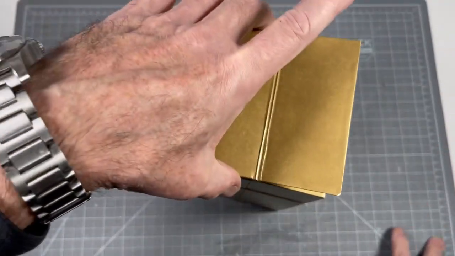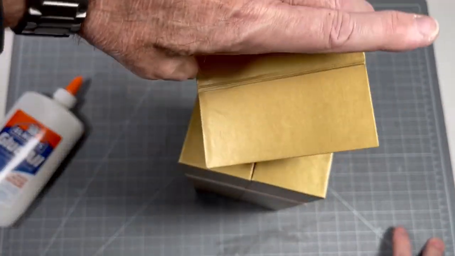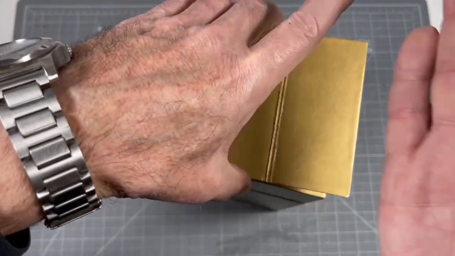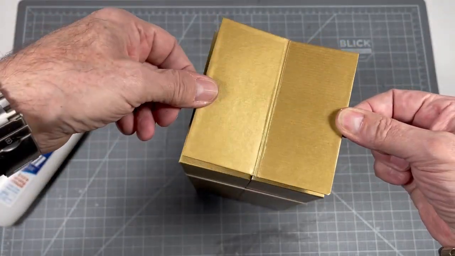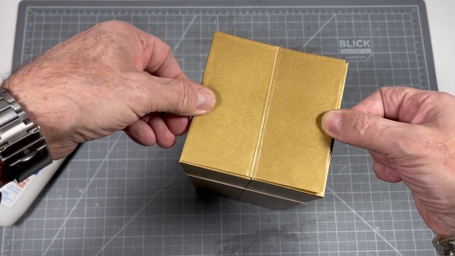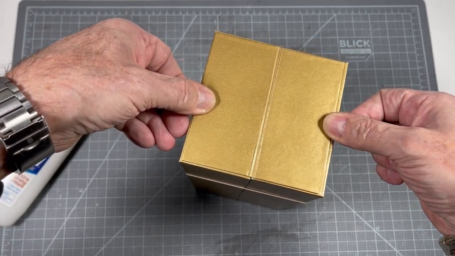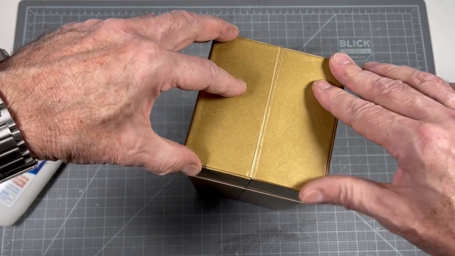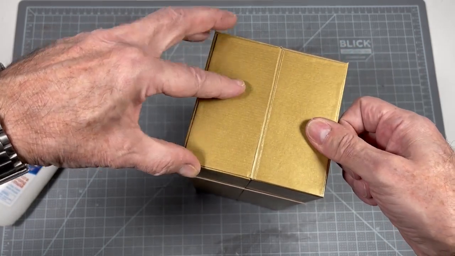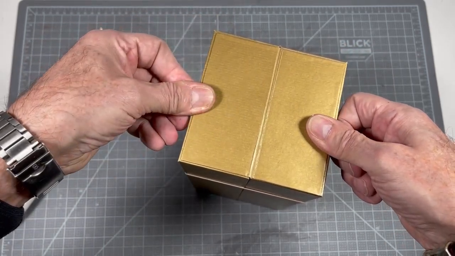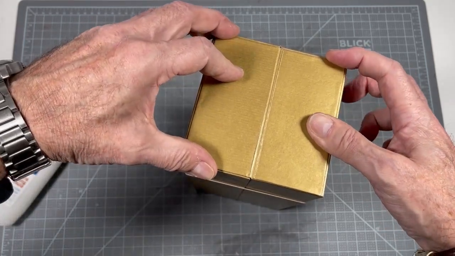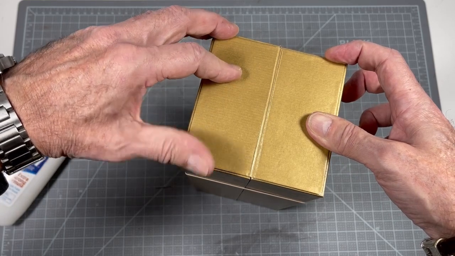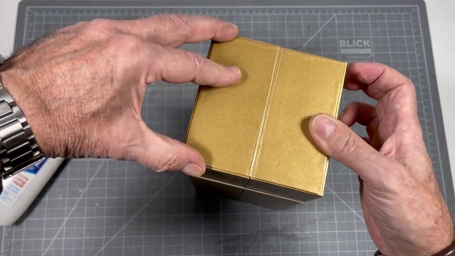I've got to make sure I get it in the right orientation. It is square. I do not want to do this. I want the hinge to line up with the seams of the boxes. Since it is wet glue, I can move it around a little bit and get it into position, unlike the twin tack, where once you put that down, you're kind of done. So it's a little bit of a trade-off on the two different kinds of adhesives.